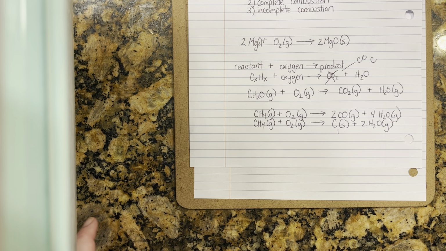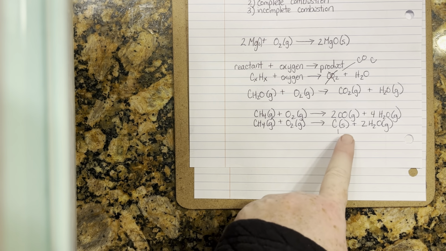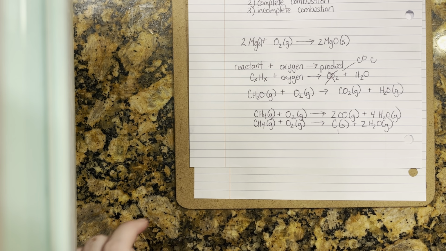And it can be found on the inside of fireplaces. So complete combustion reactions produce carbon dioxide, while incomplete combustion reactions produce carbon monoxide, which is a poisonous gas, or soot. Carbon monoxide is part of what occurs with car engines.